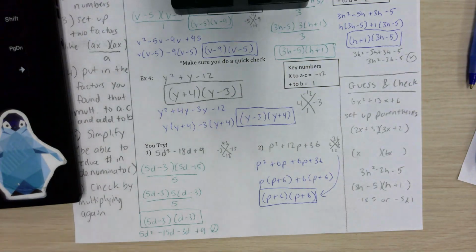Okay, so that is it. You can decide which method you like. We have the Australian method, we have guess and check, we have factoring by grouping, and you really want to find a method that works for you because factoring is super, super important.